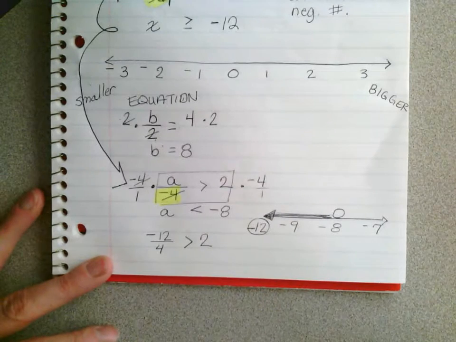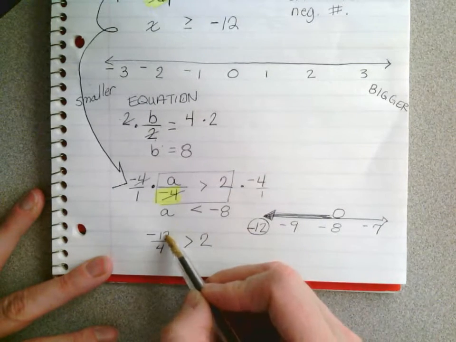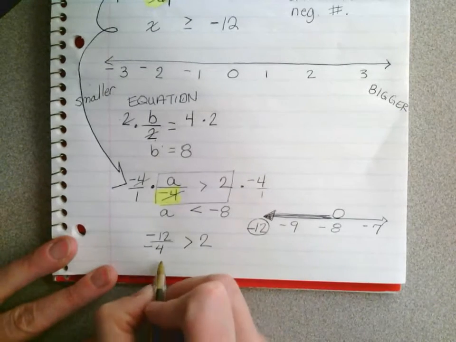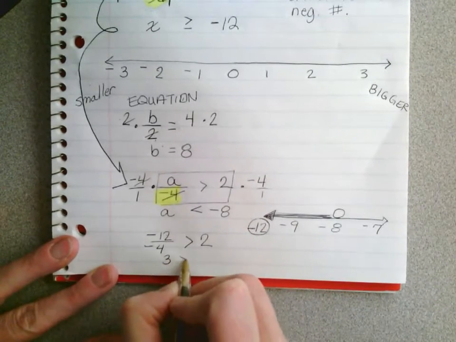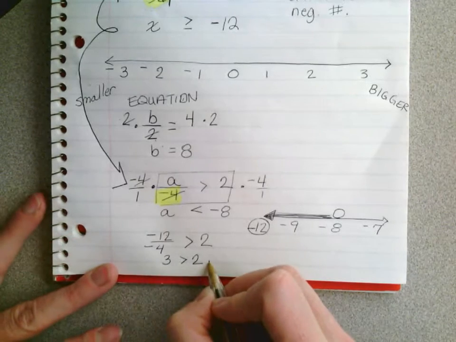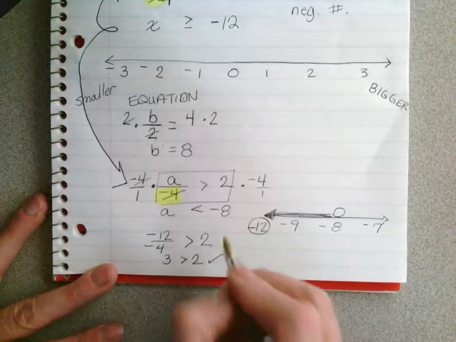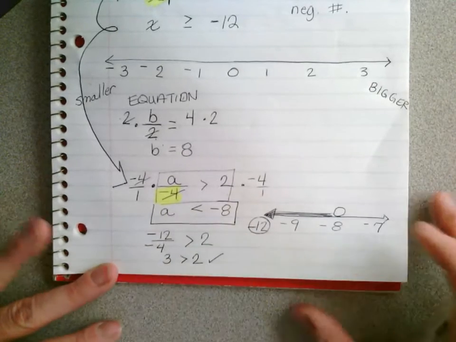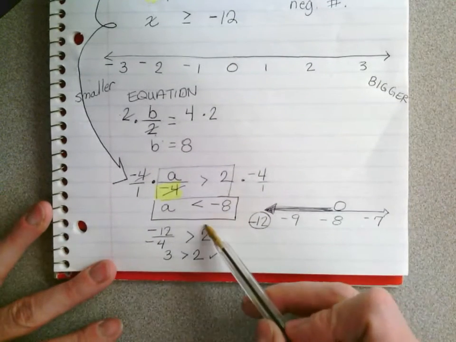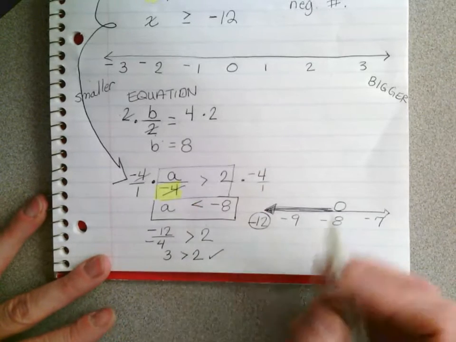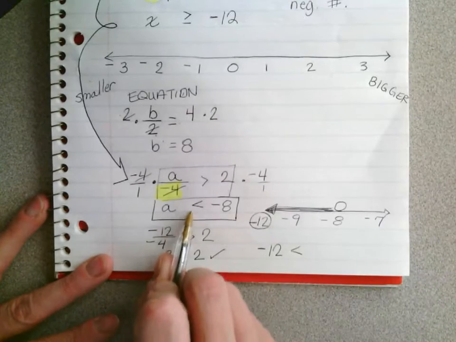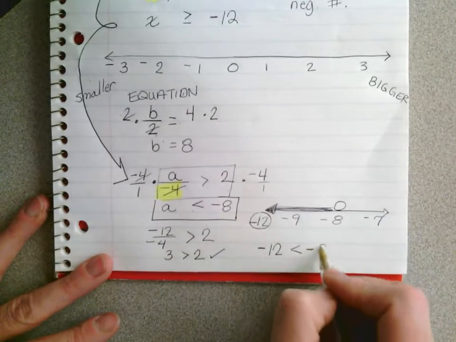Well, let's see. Negative 12 divided by negative 4 is a what? A positive 3? Yeah. Is 3 greater than 2? Yes. Good. We've tested it in the original inequality. Now let's test it in the answer piece where the sign has been flipped. Is negative 12 indeed less than negative 8?